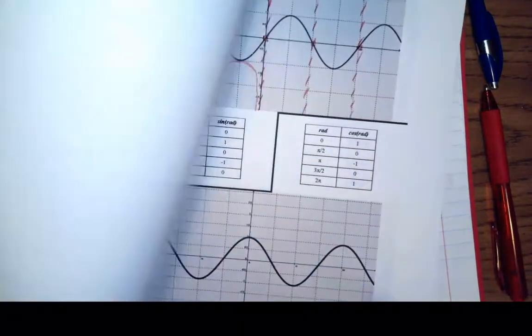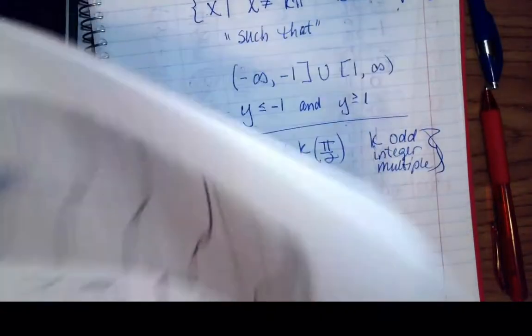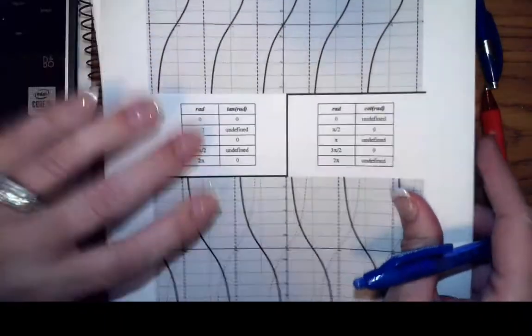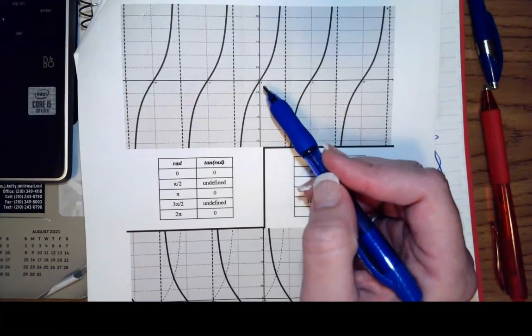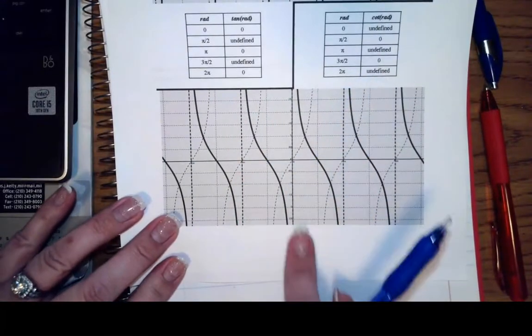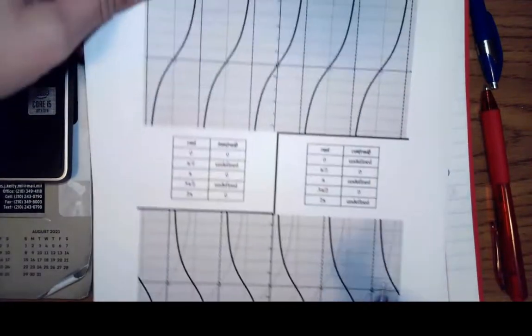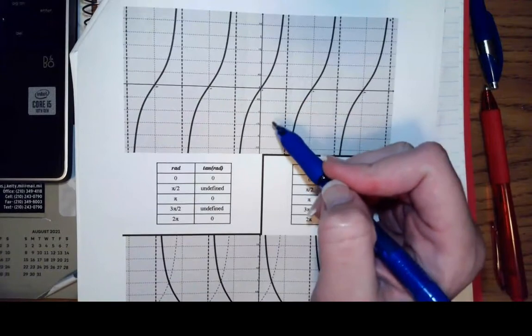And remember, they're just kind of off on their own, being weird. So when I graph tangent and cotangent, they're kind of going to look a little bit like x to the third. They are not x to the third. Okay, this one is not x to the third that's been flipped. They just have that similar shape, but they are not equivalent.